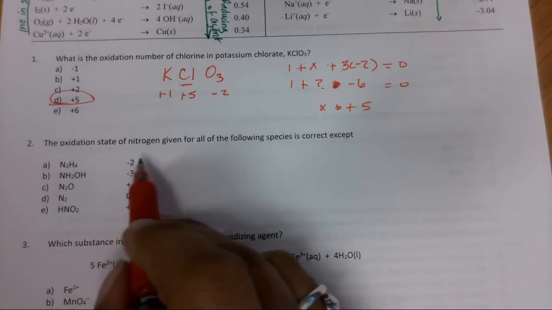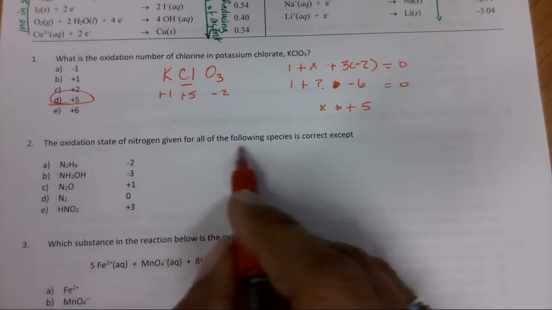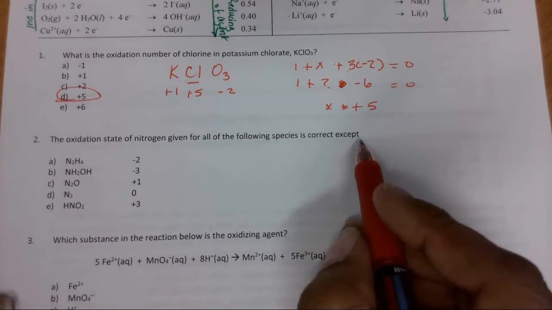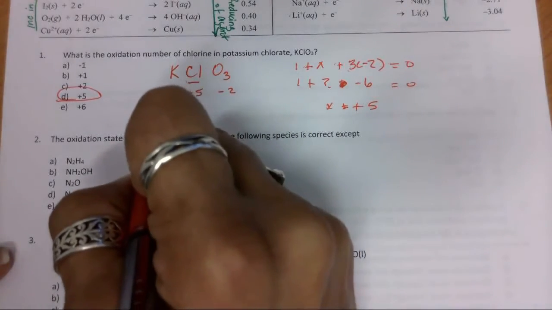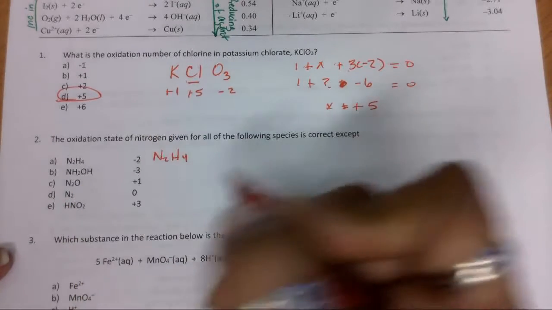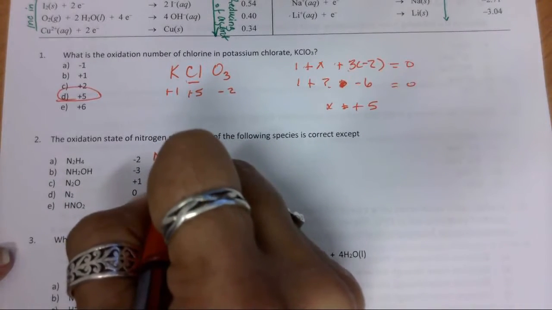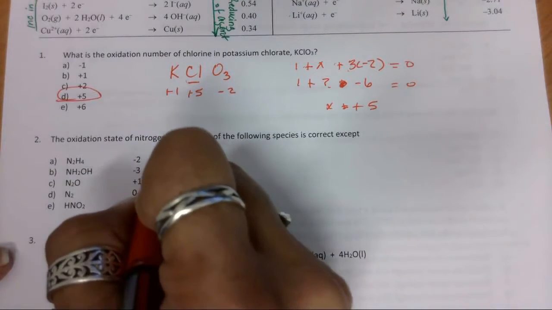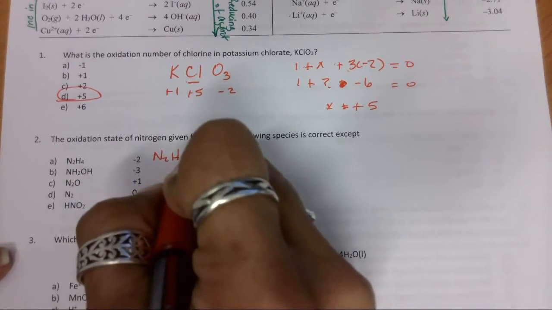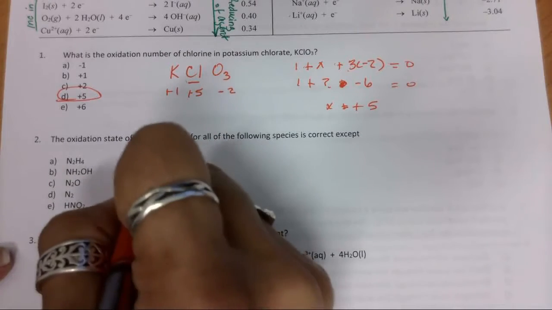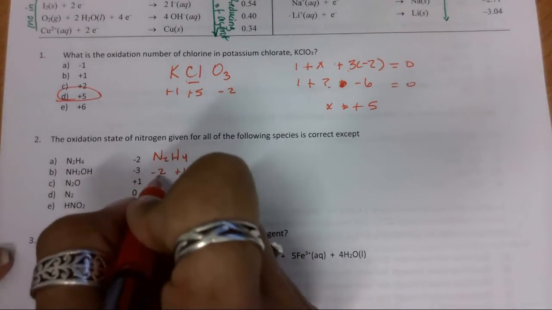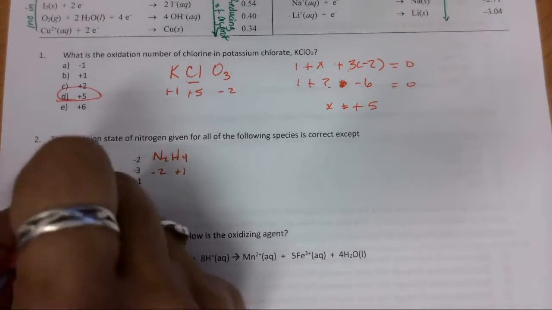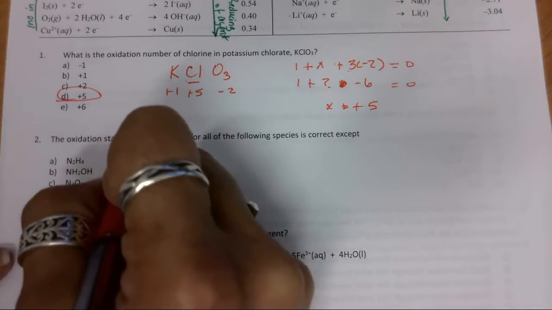The oxidation state of nitrogen given for all of the following species is correct except for 1. Okay, so in this one we kind of got to go through some things, right? So let's look at it. So we have N2H4. And what do we have here? If we look at this one, it is a plus 1. Nitrogen is going to be a what? So this is really plus 4. And I've got 2 of these, so the nitrogen has to be a negative 2. Okay, so when I look here, this nitrogen is negative 2. That's what we say here. So this guy is correct.